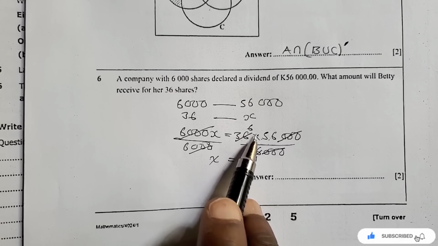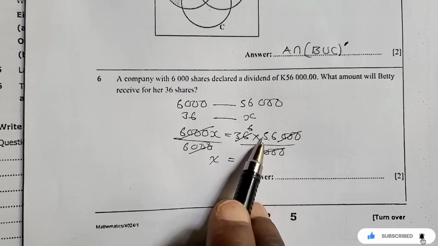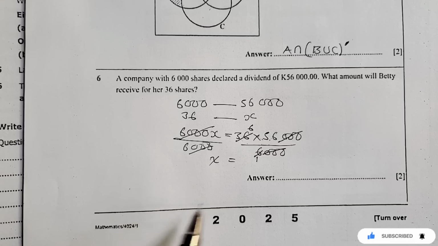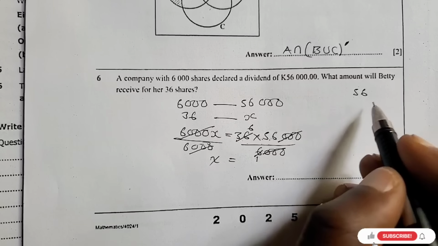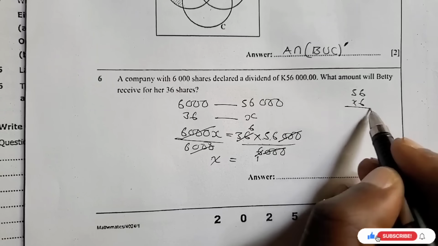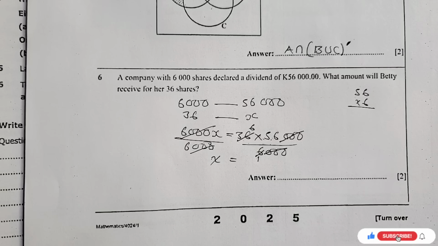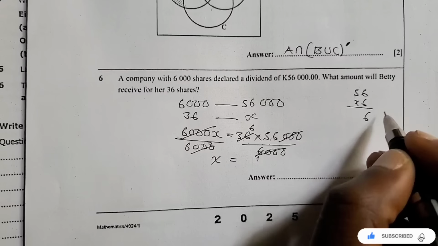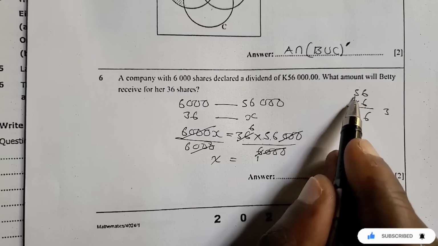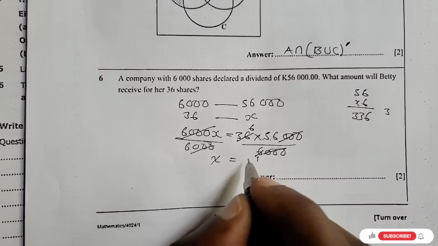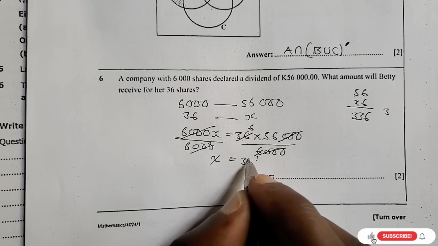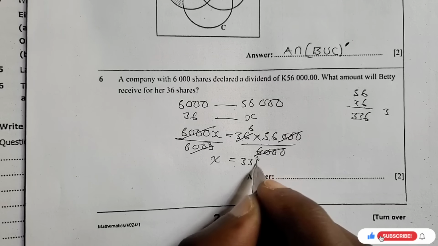So you can multiply 6 times 56. So let me just multiply from this side. 6 multiplied by 56. 6 times 6 is 36, so 6 carry 3. 6 times 5 is 30 plus 3, 33. So you have 336.